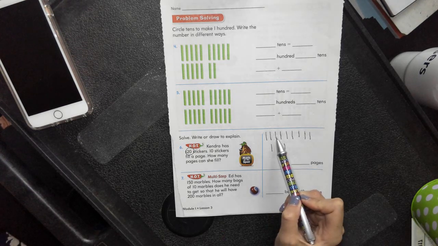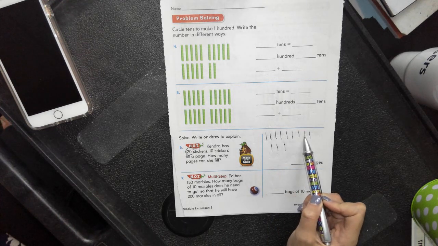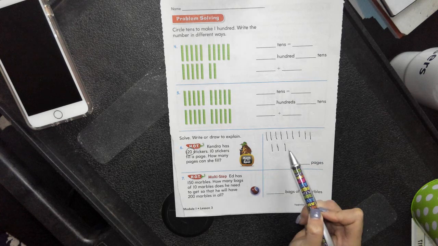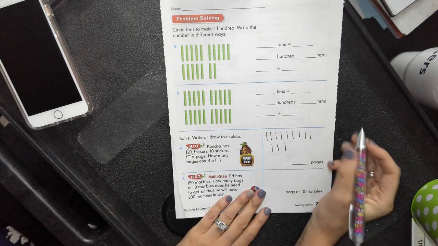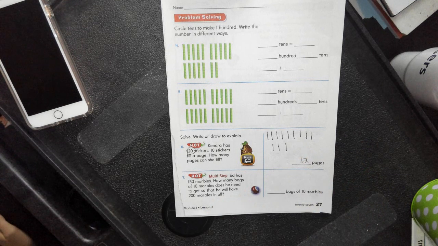1, 2, 3, 4, 5, 6, 7, 8, 9, 10, 11, 12. How many pages will it take? 12. Look how easy peasy that was. Y'all are super smart. We just got a hot problem by ourselves. Now let's look at this one.